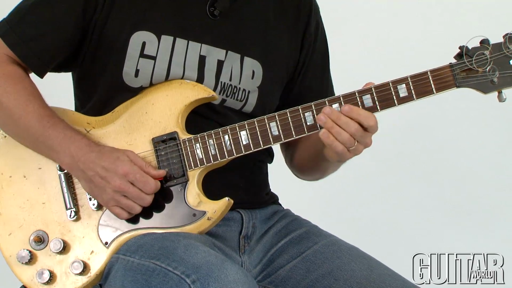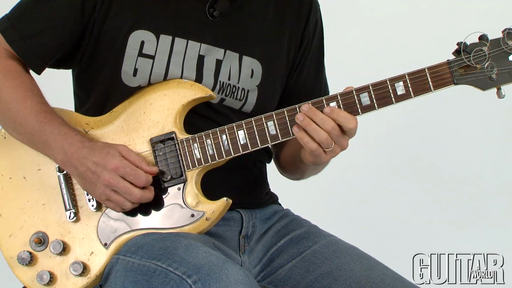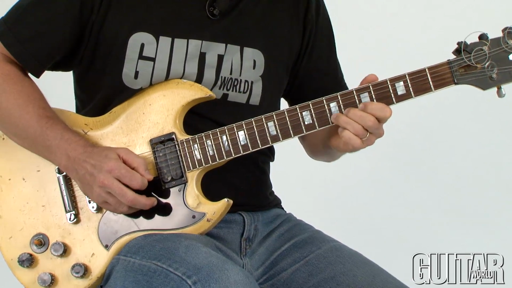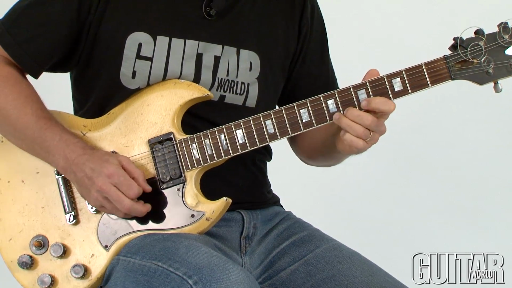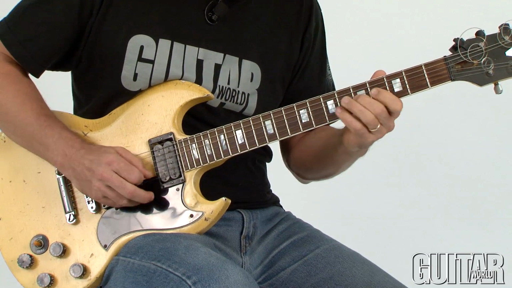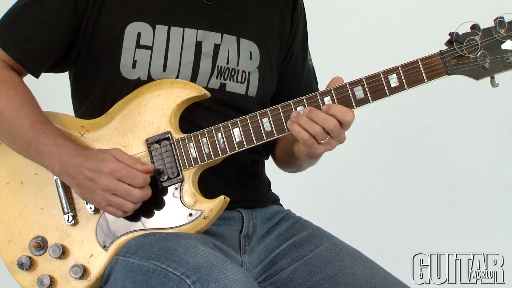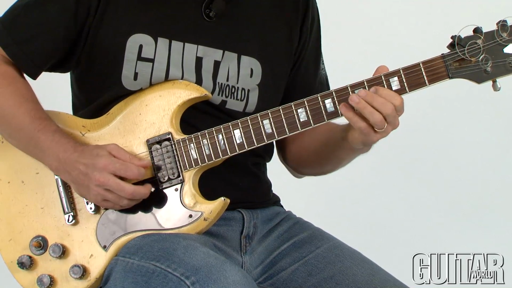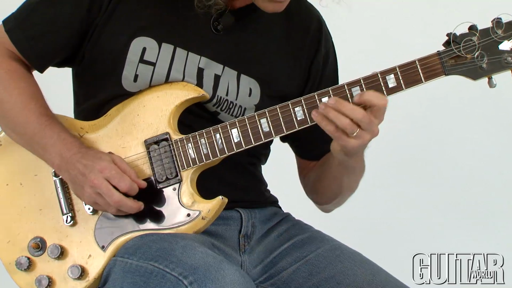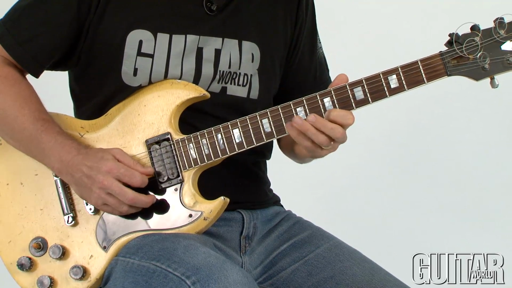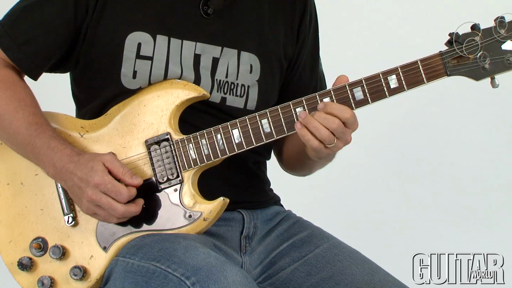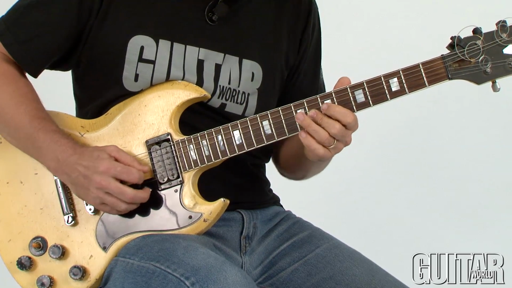Okay, so from the C13, I'm going. This is a downbeat of bar 21. And here's a neat little triplet lick. There's definitely a saxophone-like phrasing. Position shift. And that's the downbeat of bar 23 where we go back to an E minor sound.